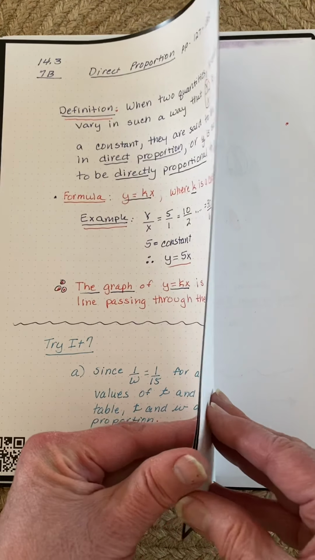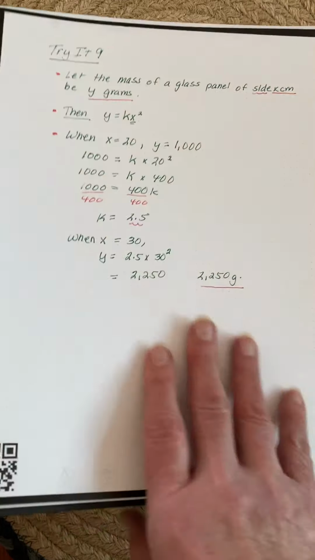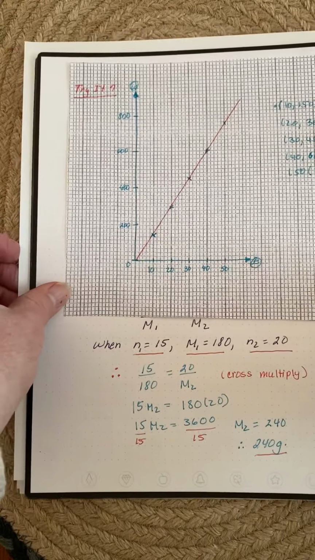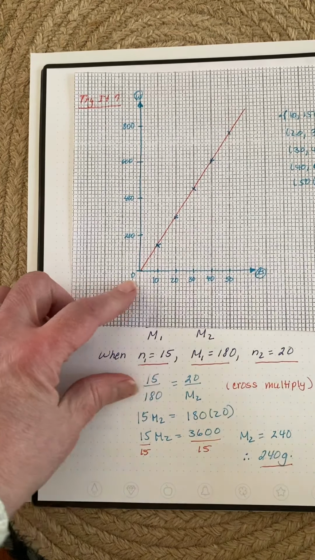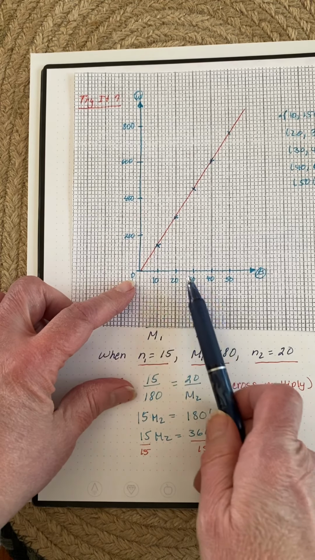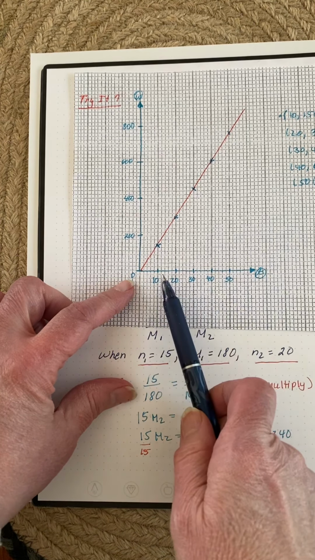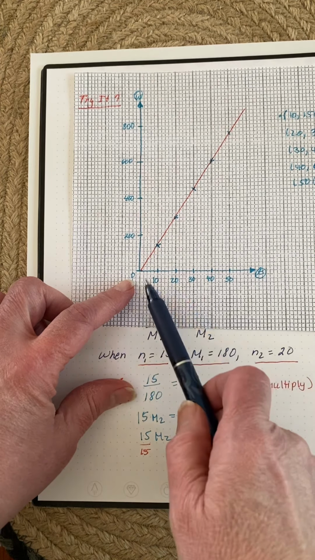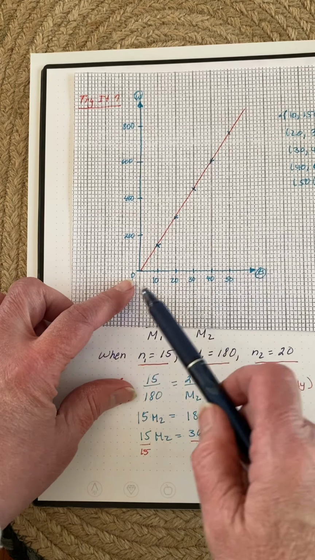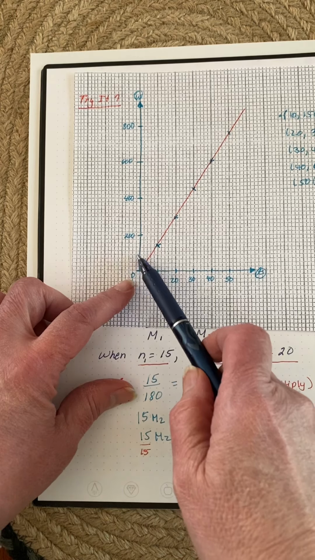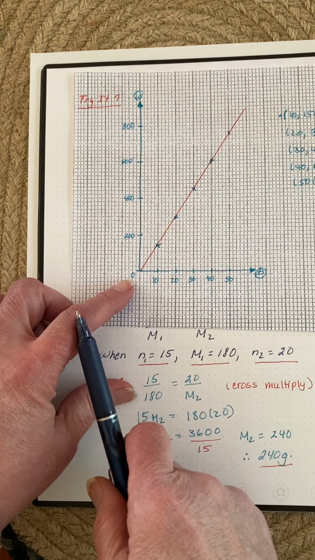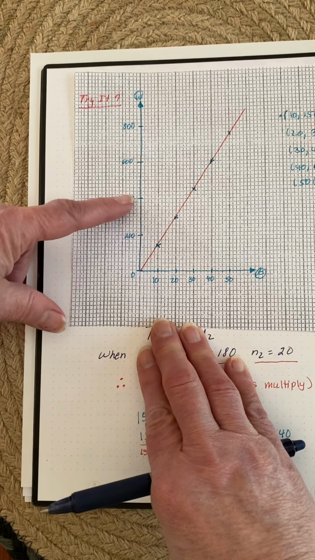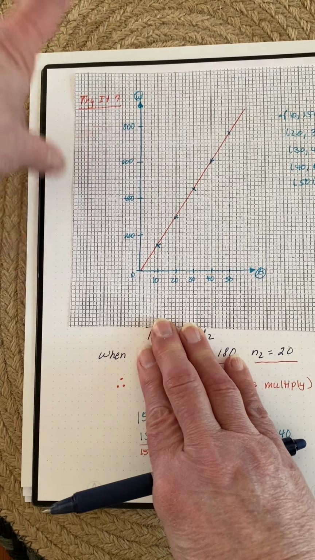Letter B says draw the graph of W against T. So here we go. Looking at the graph, my T, time, going this way is 10, 20, 30, 40, 50. So I use every section of 5 for my 10, 20, 30, 40, 50. And then I use every section of 5 going up for hundreds, because that goes 150, 300, 450, and so on. So it goes 100, 200, 300, 400, 500, 600, 700, 800, and so on.